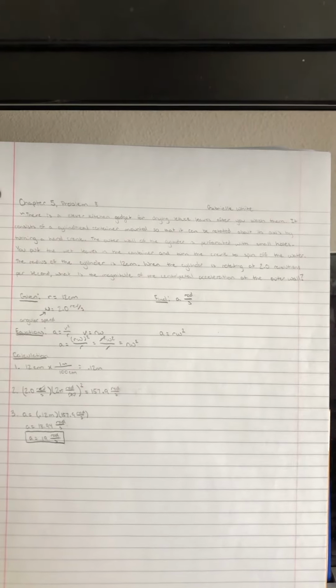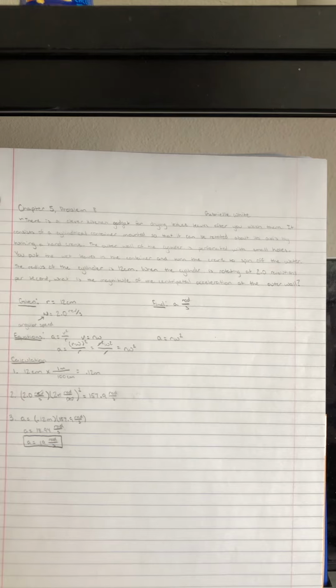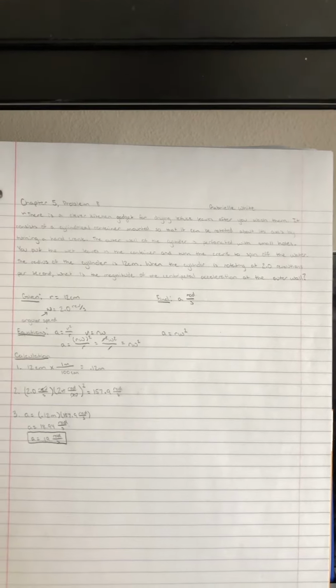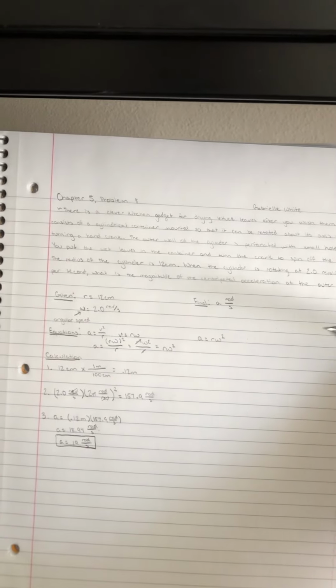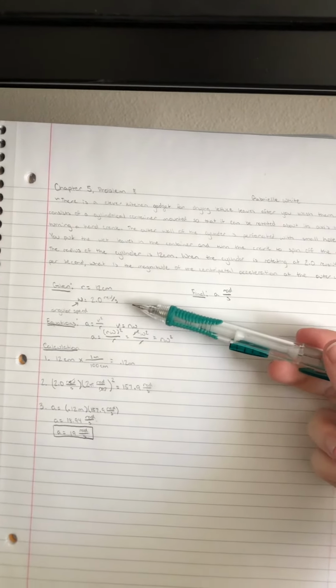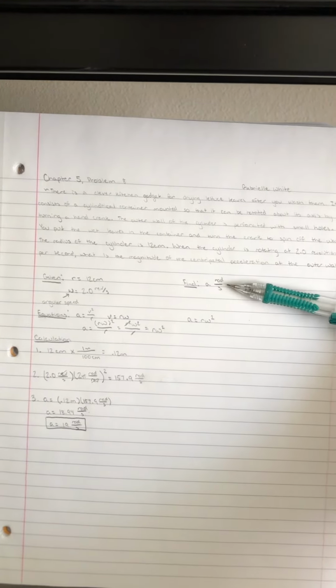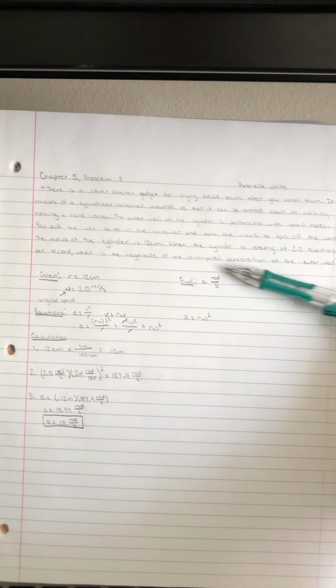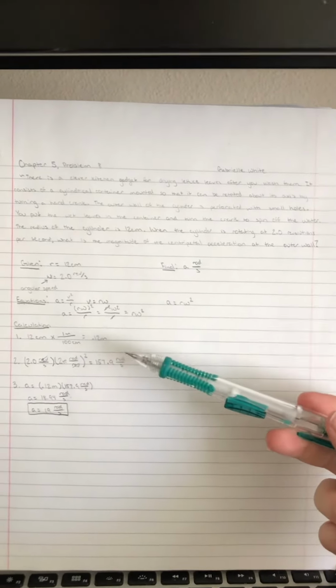The radius of the cylinder is 12 centimeters. When the cylinder is rotating at 2 revolutions per second, what is the magnitude of the centripetal acceleration at the outer wall? So to begin this problem, I started by labeling my givens and my finds. We're given that the radius of the cylinder is 12 centimeters and that the angular speed is 2 revolutions per second. Also from the problem, we know that we need to solve for centripetal acceleration. Then I labeled some of the equations we were going to need.